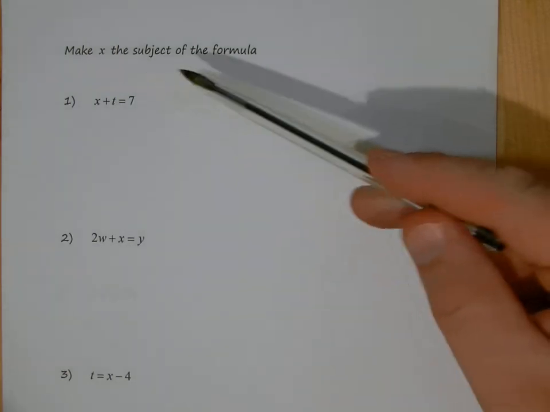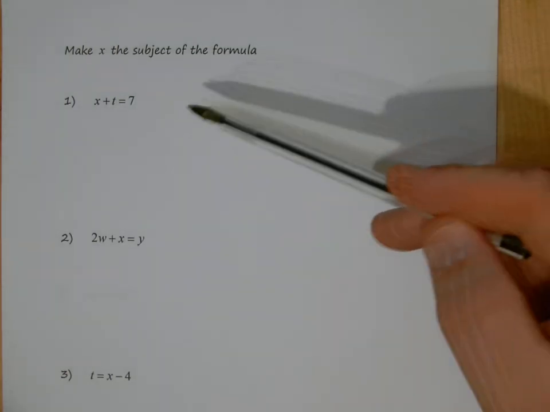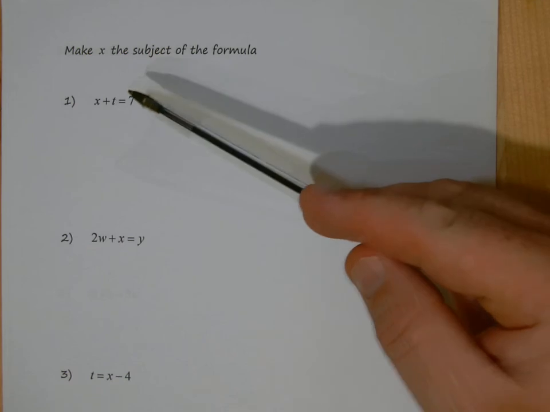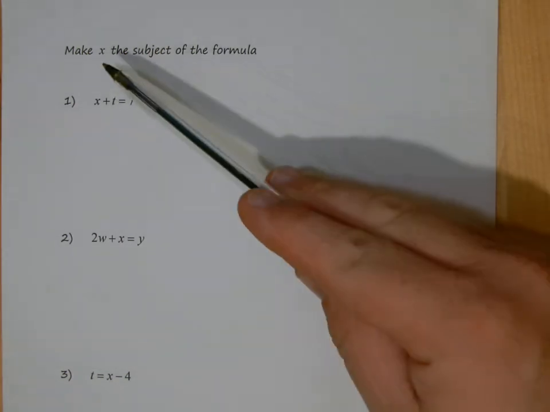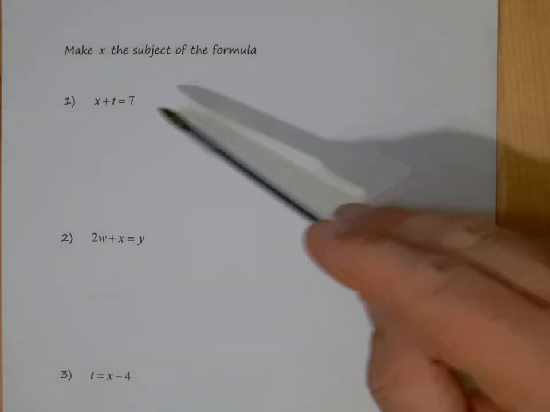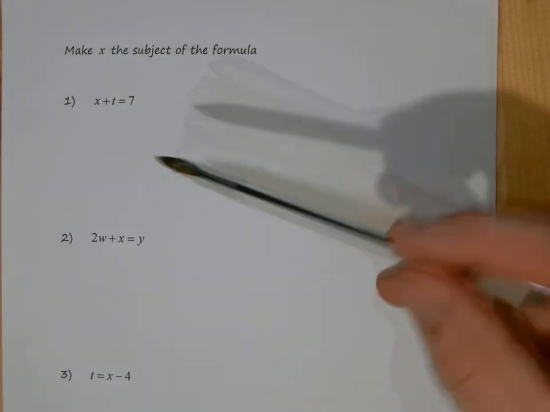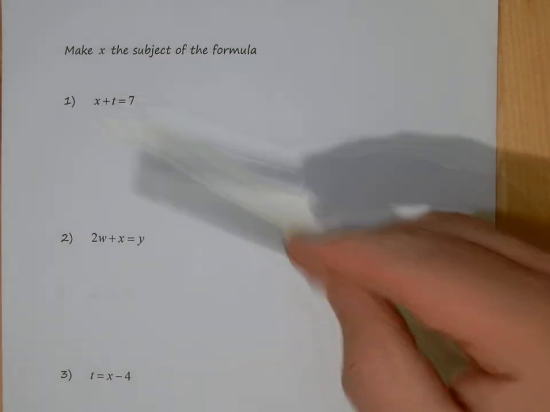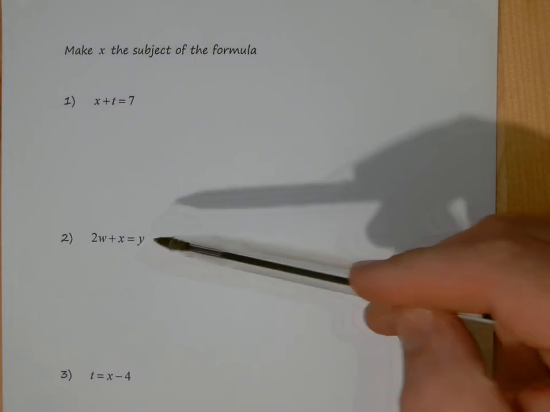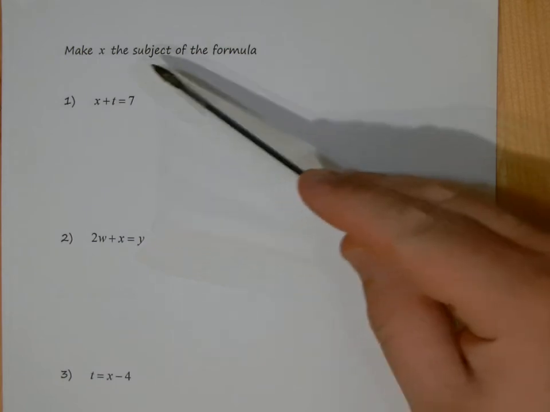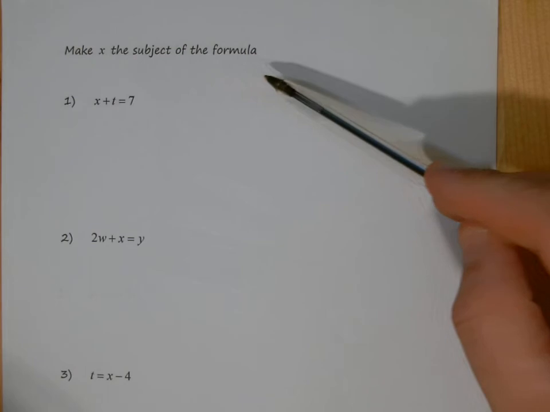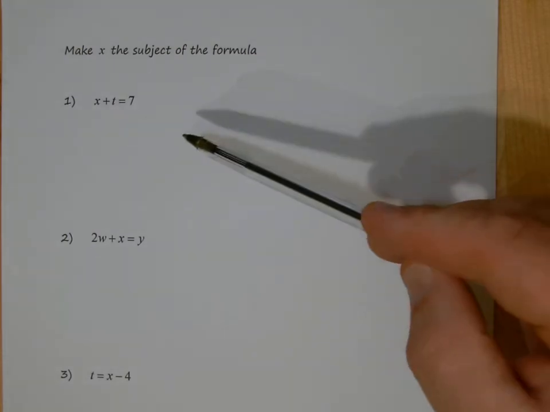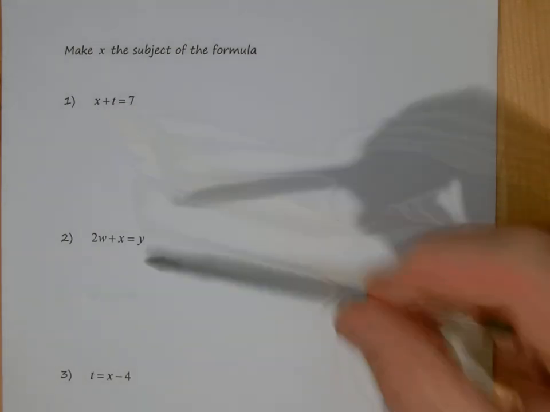Okay, make x the subject of the formula. So a typical GCSE question and phrasing. You would often see the question phrased like this. Another way of phrasing this, quite simply, is use this formula here to determine what x is equal to. So that's what they mean when they say make x the subject of the formula: get x to equal something. At the minute we haven't quite got that.